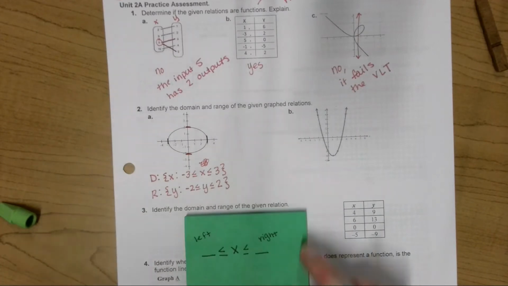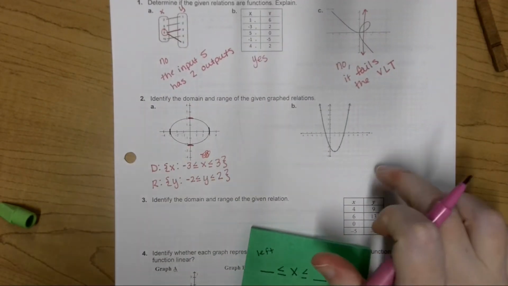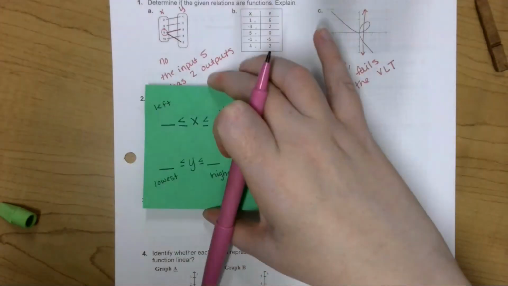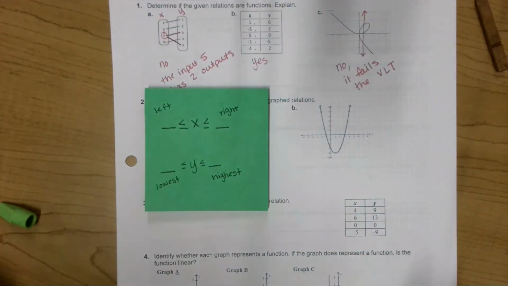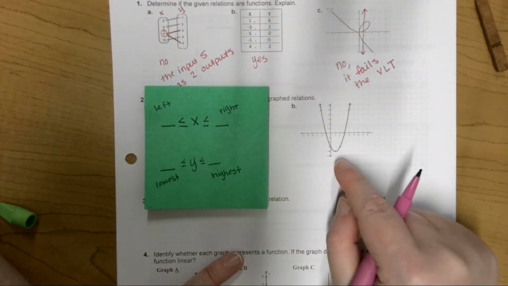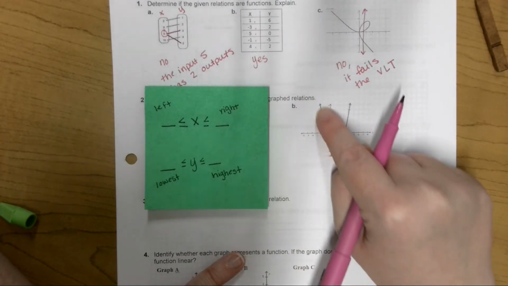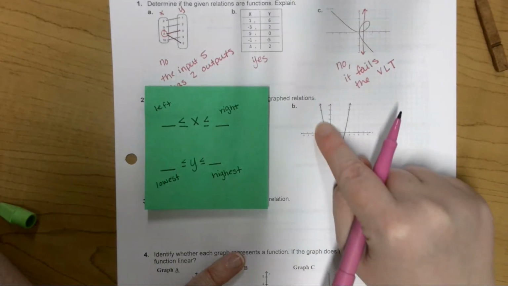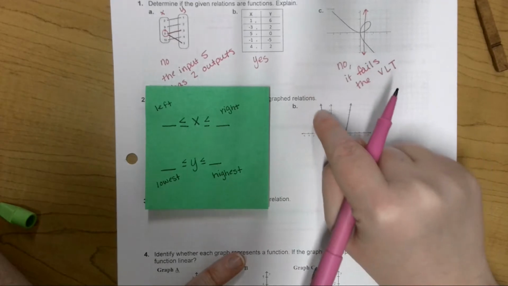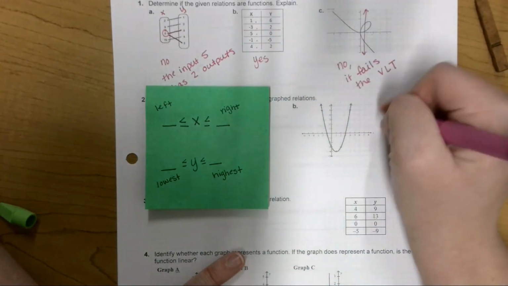All right, and then we're going to use that same little template to fill in part B. If you need to see that answer again, you can always rewind. So domain from left to right. If I keep going to the left, see how it has this arrow? It's going to continue going up, but it's going to spread out and keep going to the left forever.